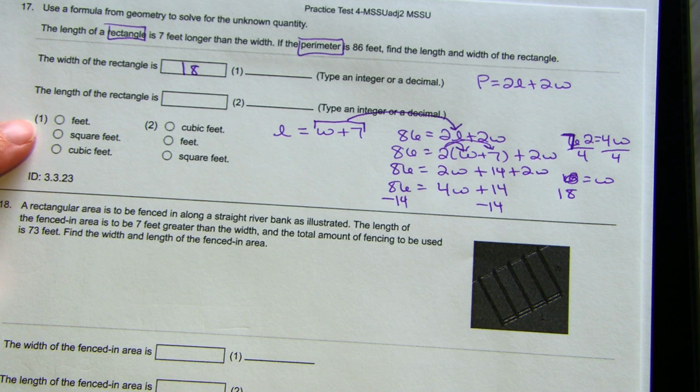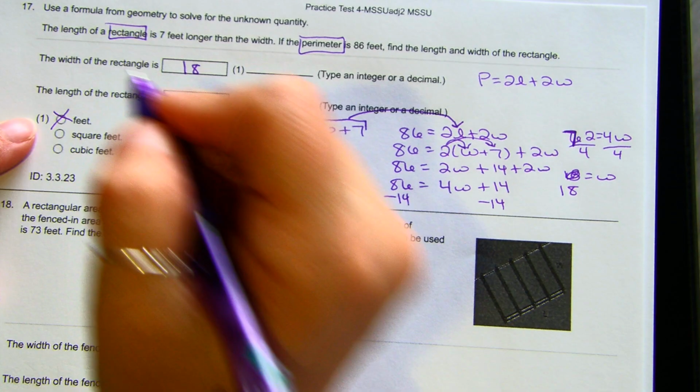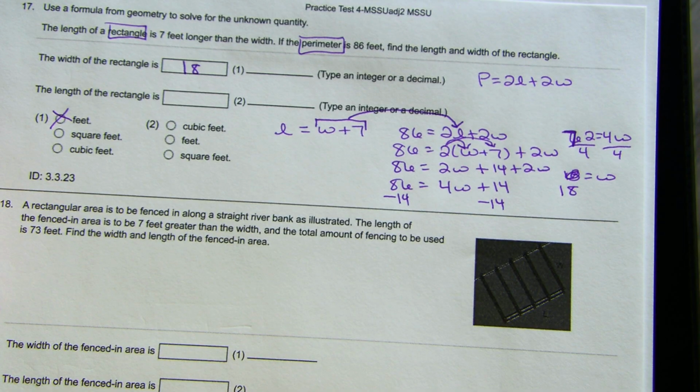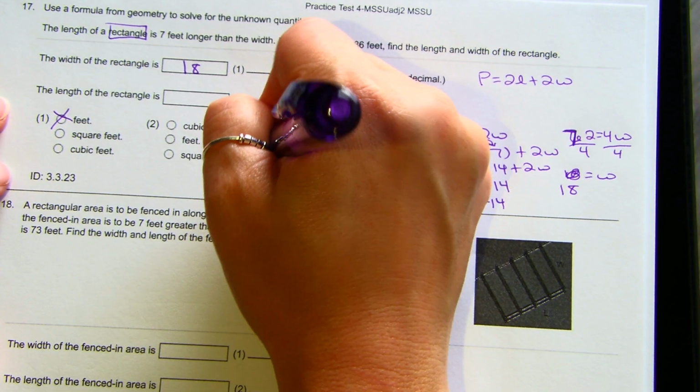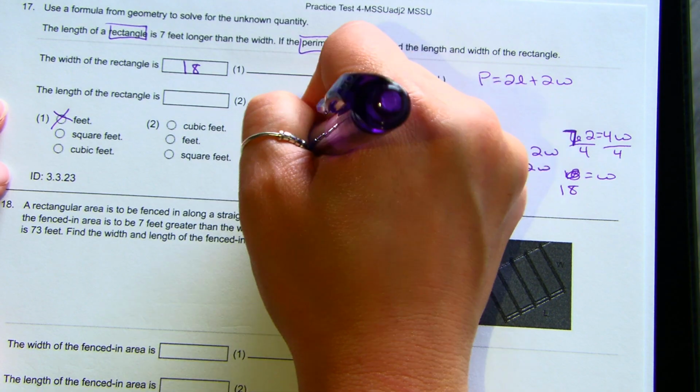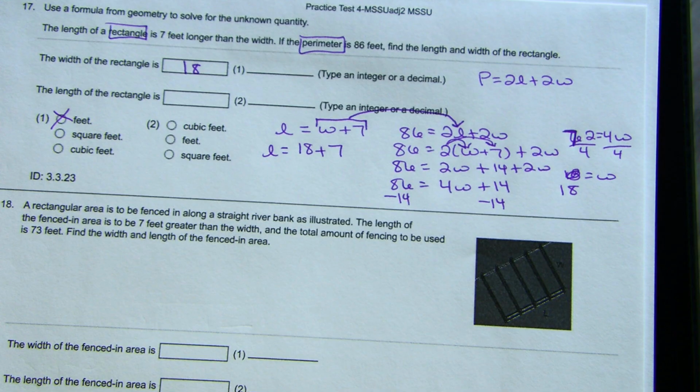We only use square feet if we're doing area. We only use cubic feet if we're doing volume. If we're talking about perimeter, it's just regular old feet, or regular old whatever the unit is for that problem.